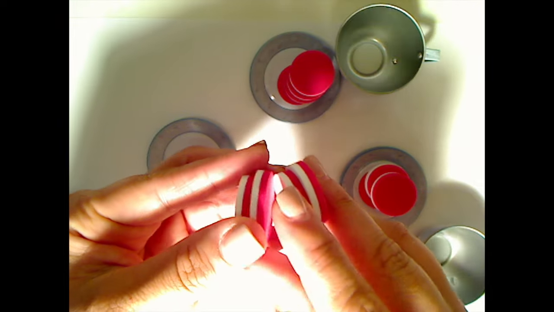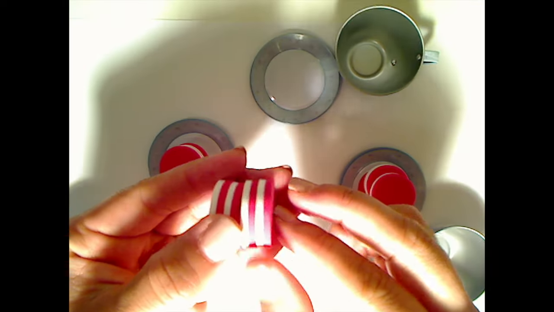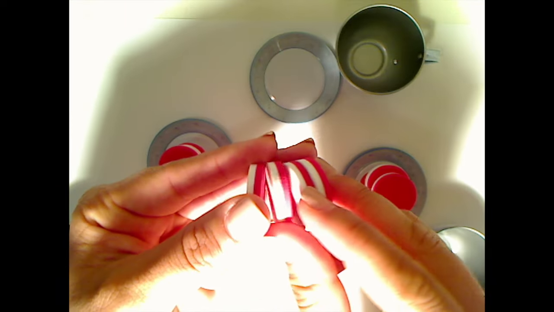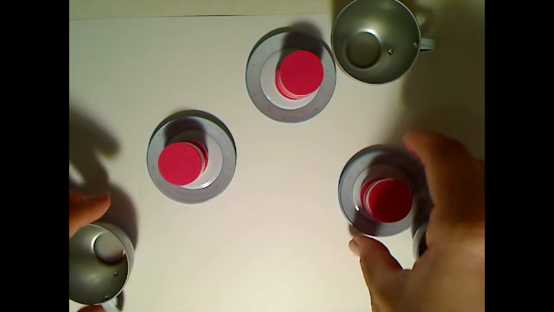How many cookies do we have on each plate? I have 1, 2, 3, 4 cookies on this plate. I have 1, 2, 3, 4 cookies on this plate. And I have 1, 2, 3, 4 cookies on this plate.